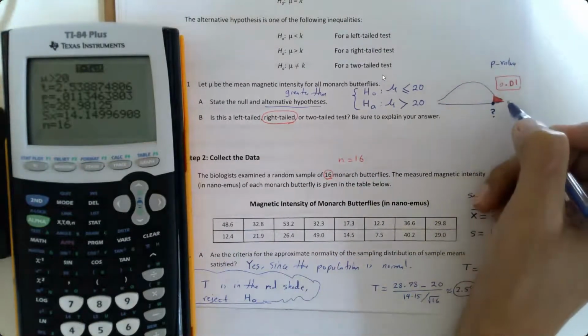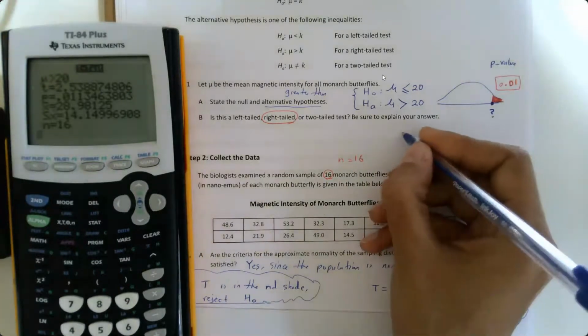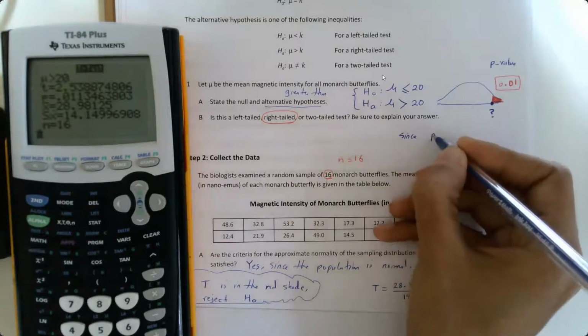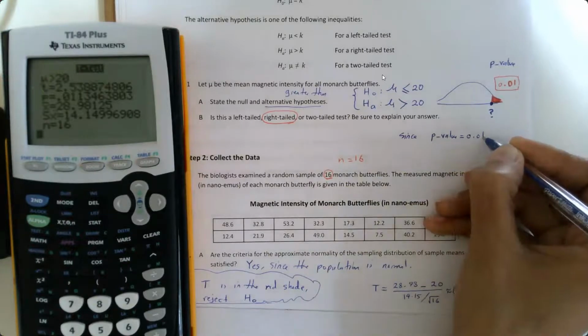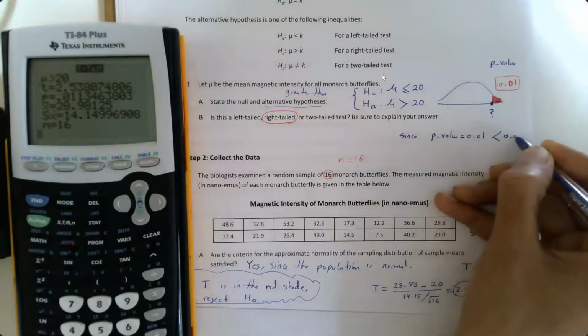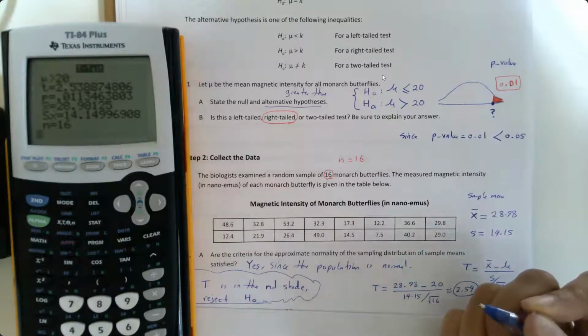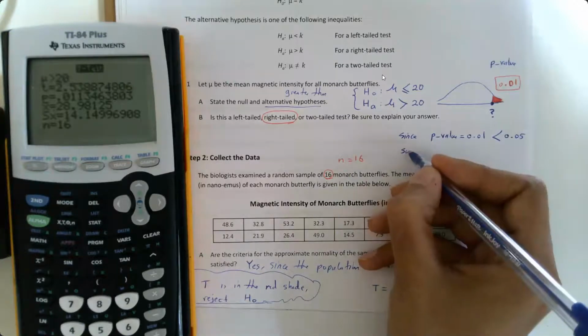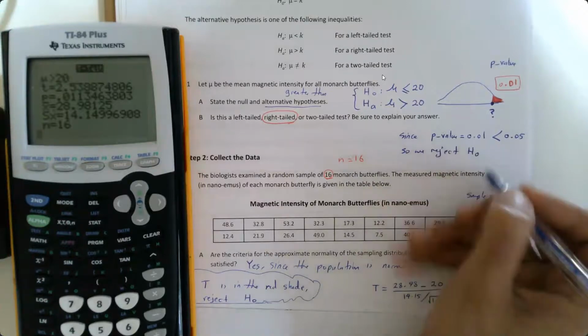Now, your p-value is less than the 5% that is given in the question. Since the p-value, which is 1%, is less than the 5% level of significance, we reject the null hypothesis.